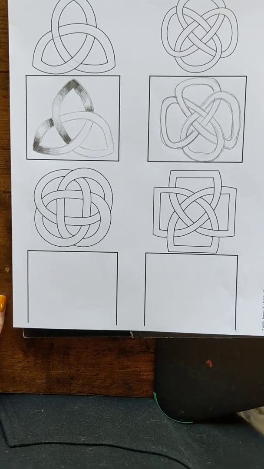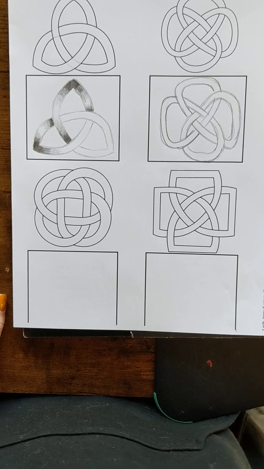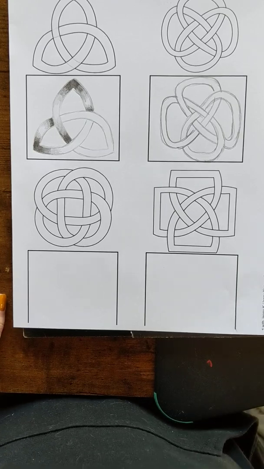Once you're done, make sure that you take a picture of the 2 that you did create and upload them to the Google Classroom assignment.